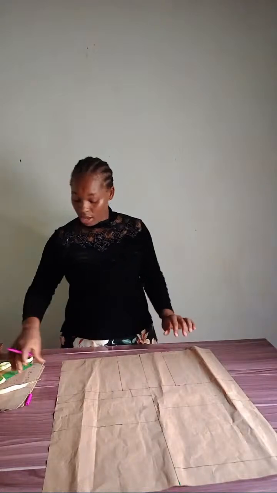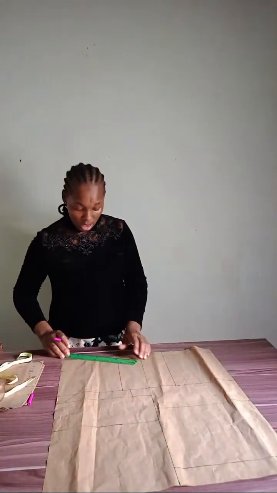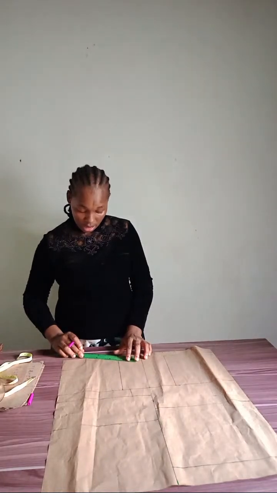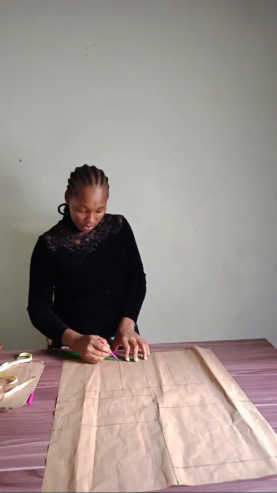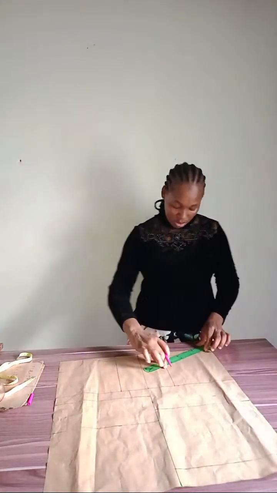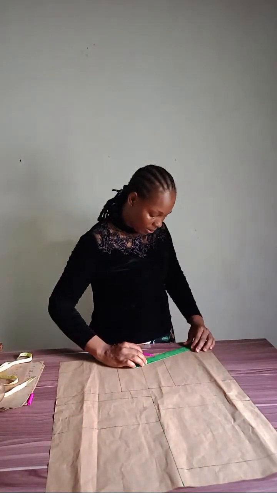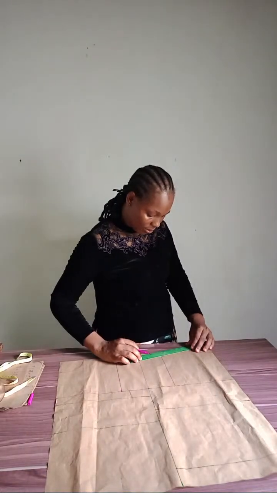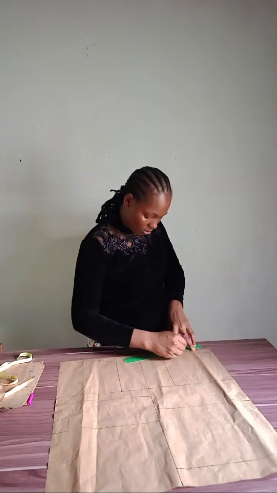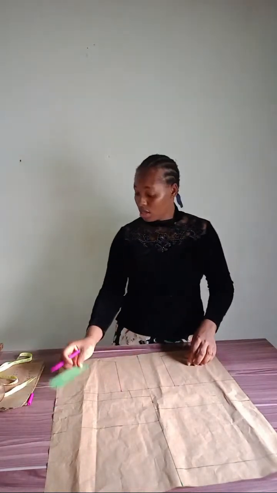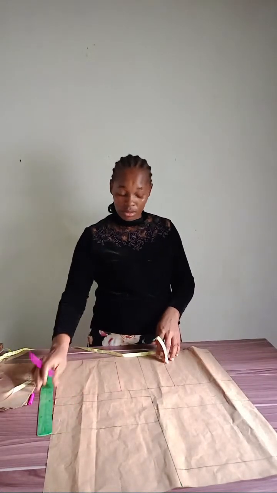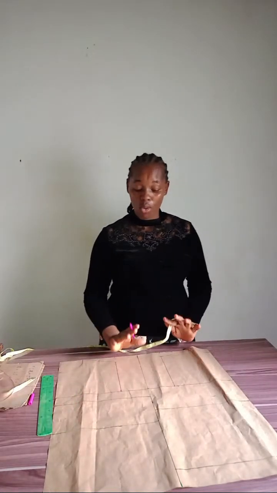So this is what we have. Now the next thing to do is to connect this shoulder slant to this neckline like this. I'll do the same here. So that's that. The next thing to do is to draft out the armhole curve.